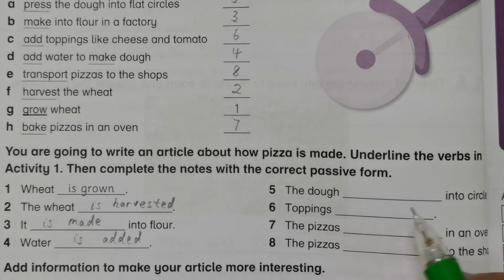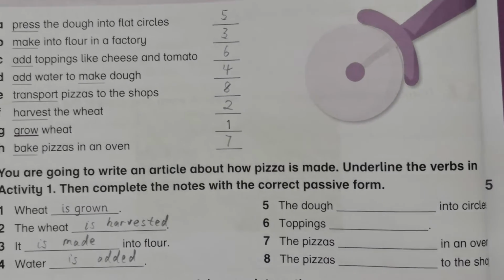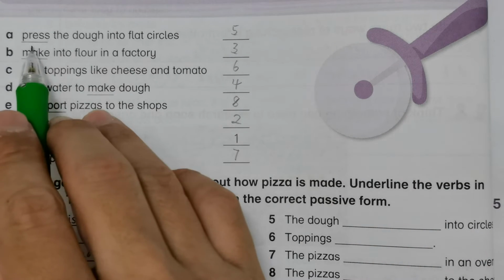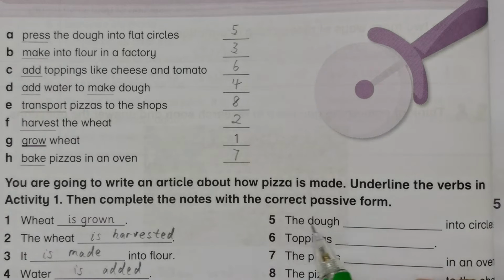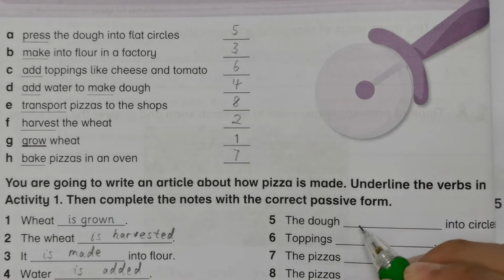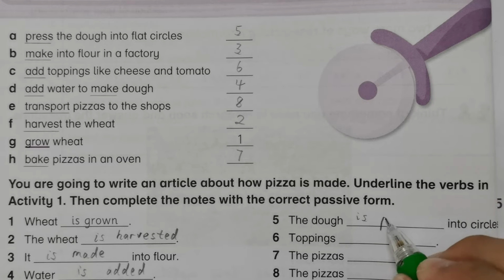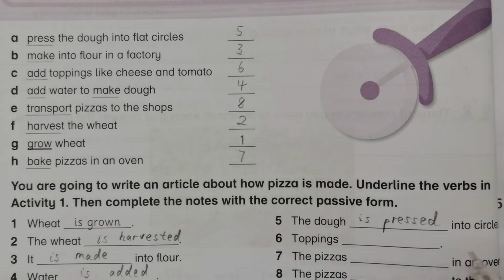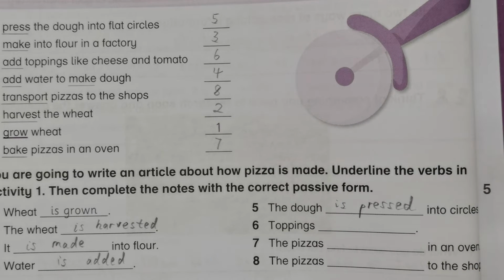So the dough into circles. So number 5, we have the picture. Number 5, so pressed. So usually we add ed. So the dough, we need to use a verb to be, is. So is pressed. Is pressed into circles.